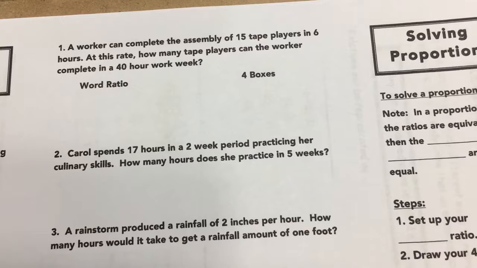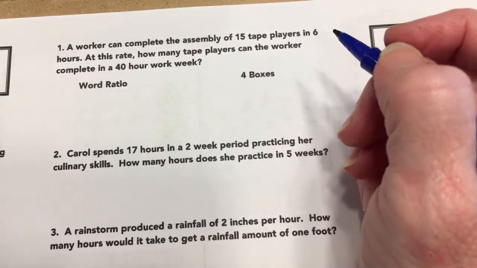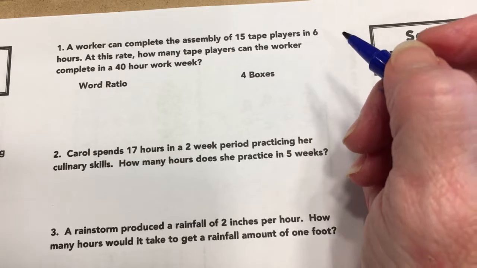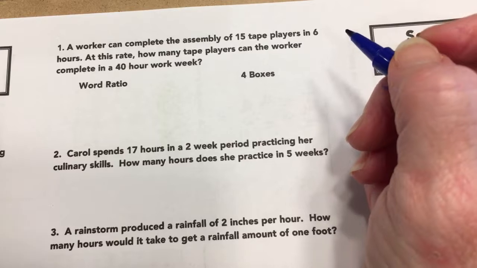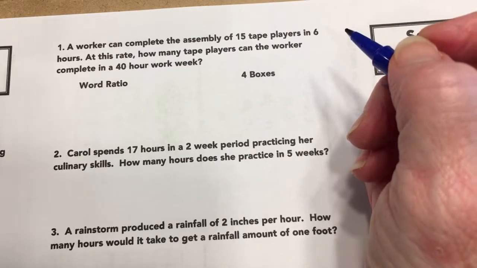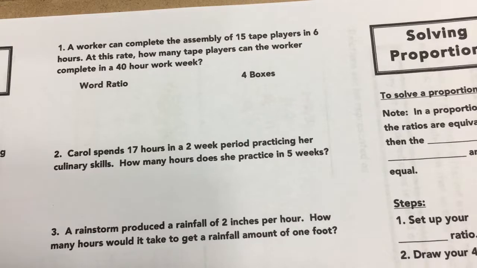A worker can complete the assembly of 15 tape players in 6 hours. At this rate, how many tape players can the worker complete in a 40-hour work week? All right, so again, when you're working with proportions, you need to keep in mind that you're comparing two things. A ratio is just a way to compare two different parts.